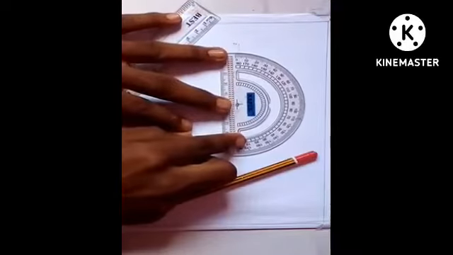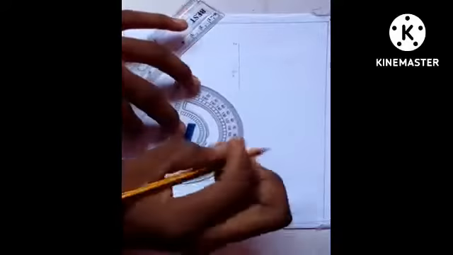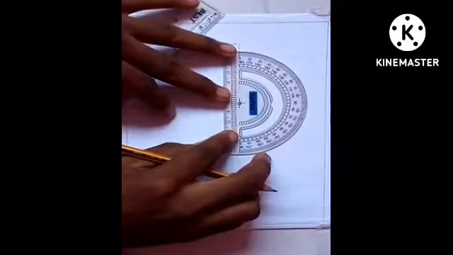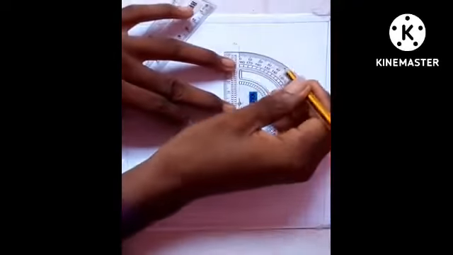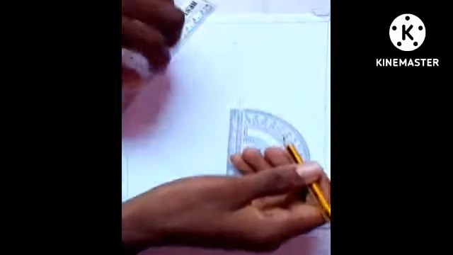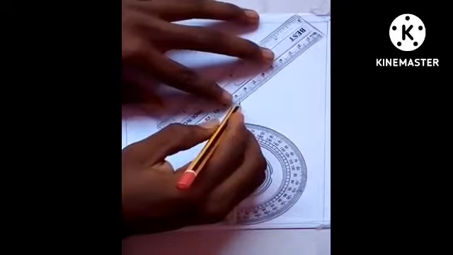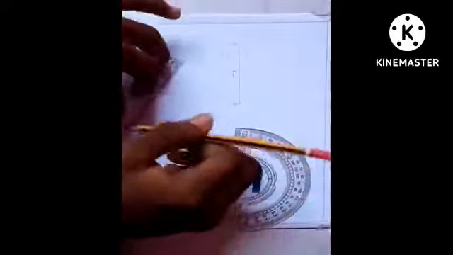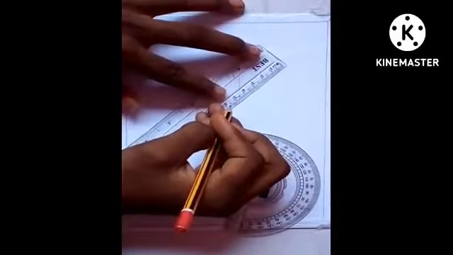So using a protractor, I'll just do this. Now I will draw a 45 degree angle, so I'll just point 45 and then construct. On that second line, I would mark the 5 centimeters.